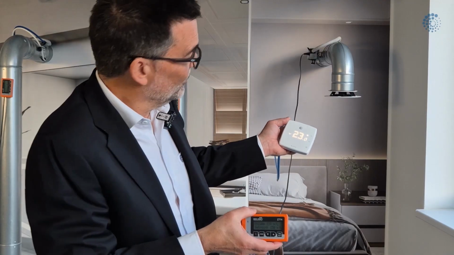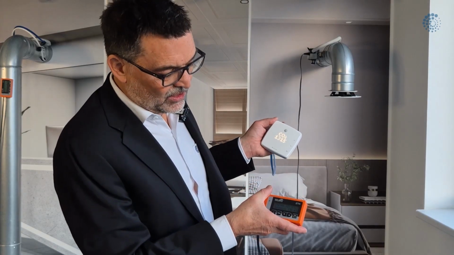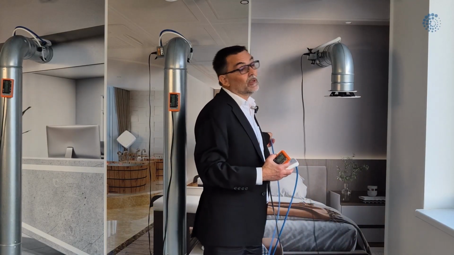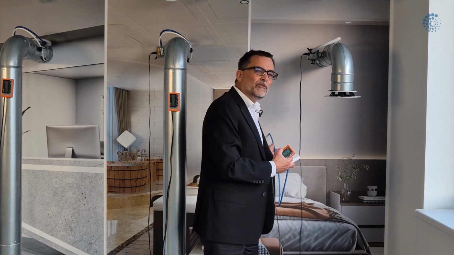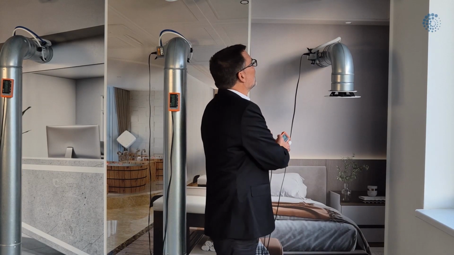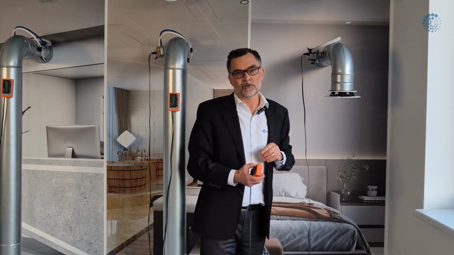150 cubic meters, and we have a CO2 level of about 1,200 ppm. What we can see now is the air volume is increasing while the ppm is also increasing. The main difference here, compared to the lobby or the relaxing area, is we need to be very careful about the noise. So in this particular room, we are using the Optima low velocity VAV actuators.